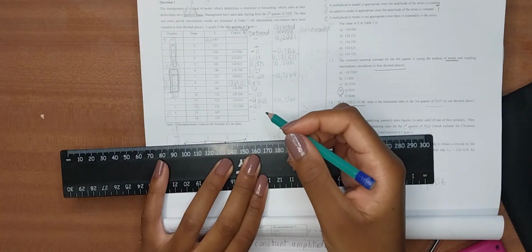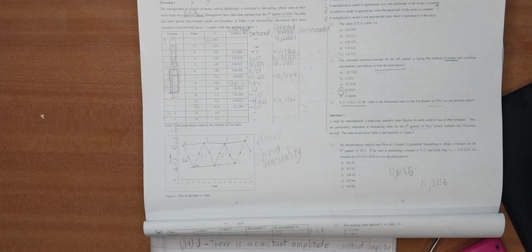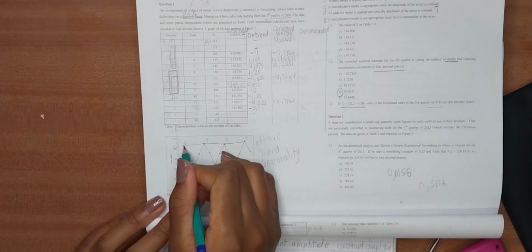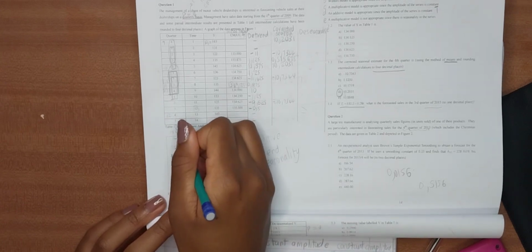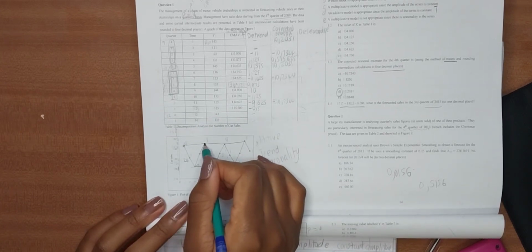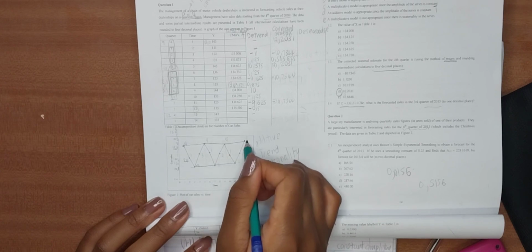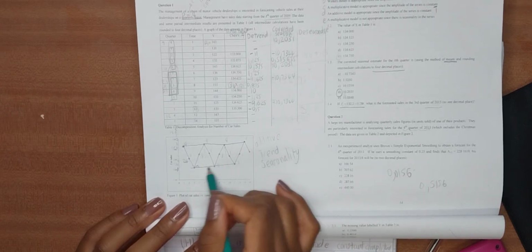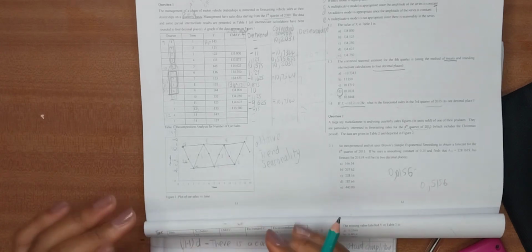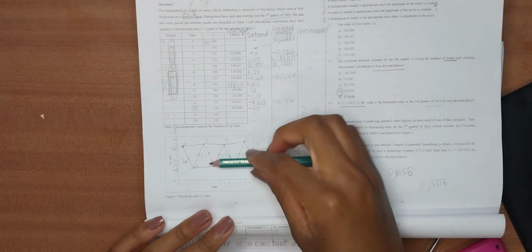What you will do is join the endpoints. You start from here, join to this endpoint, another line to this endpoint, and then go down, joining the endpoints. If you see, it seems like a pole is created, so that tells me your amplitude is constant.